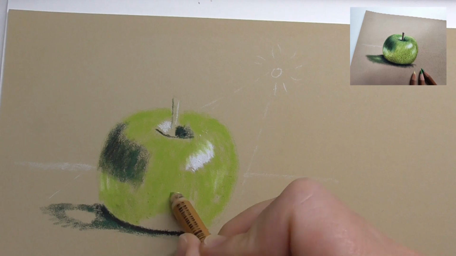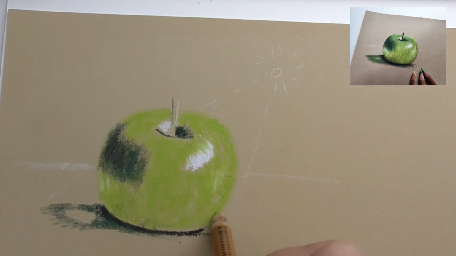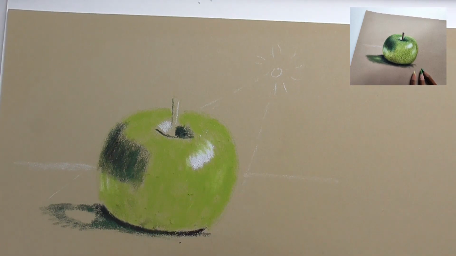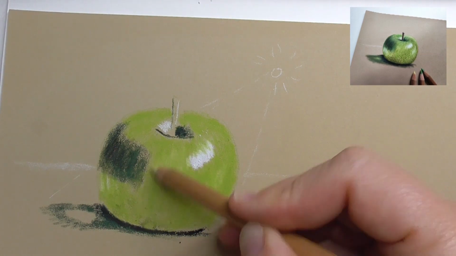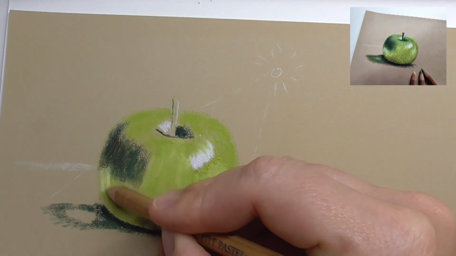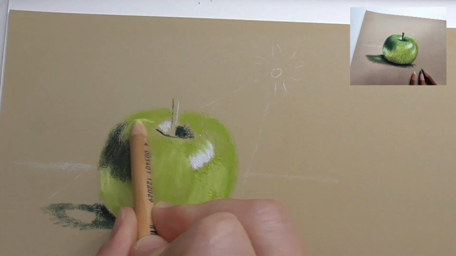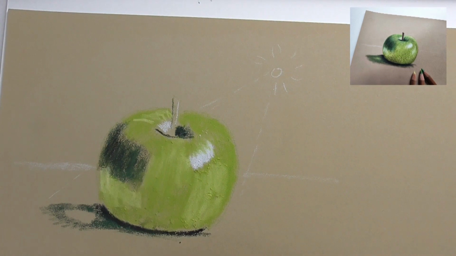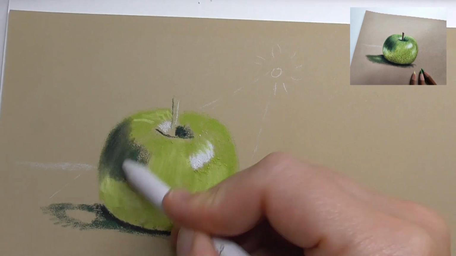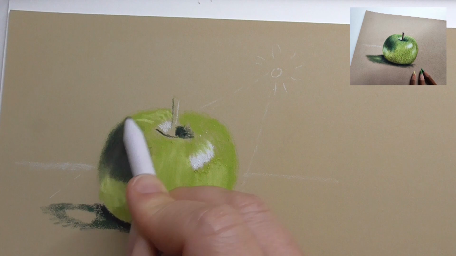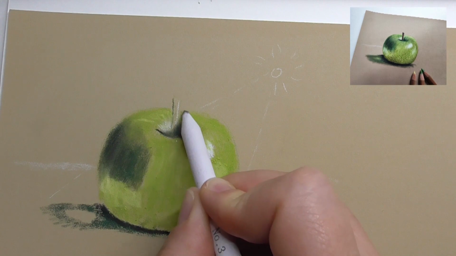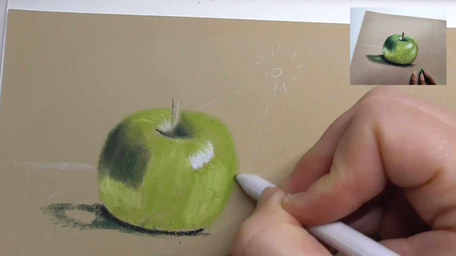I just apply the color to the pastel matte paper with, I would say, middle pressure. It's always important that you don't oversaturate your paper, so better to do a thin layer and then add another layer if needed. Then I go in here with a light yellow color, a cream, and bring in a bit of yellow and mix the green with the yellow, add a bit more highlights, and afterwards it's time for blending the layers together.